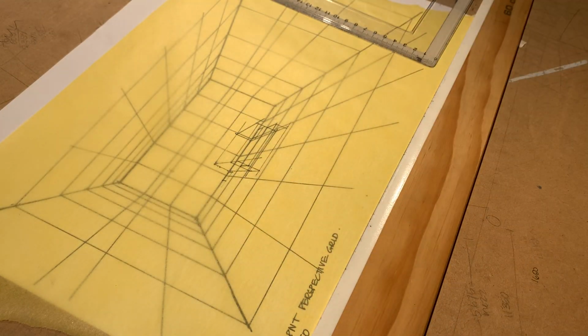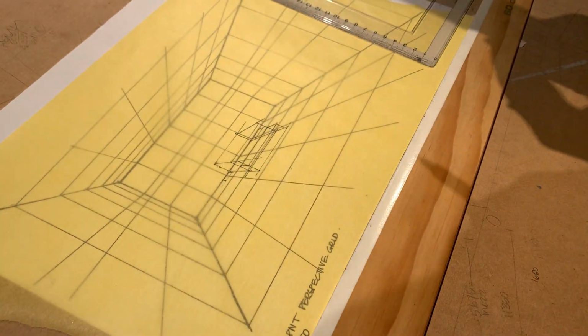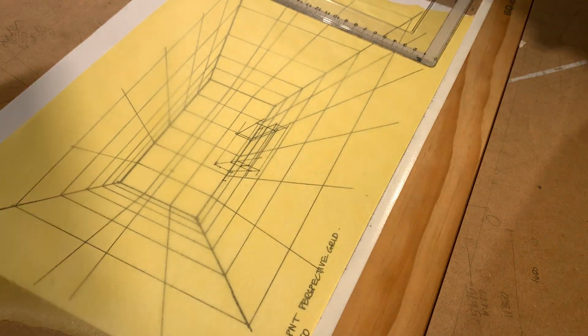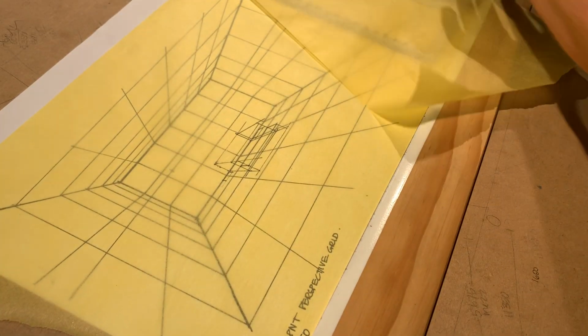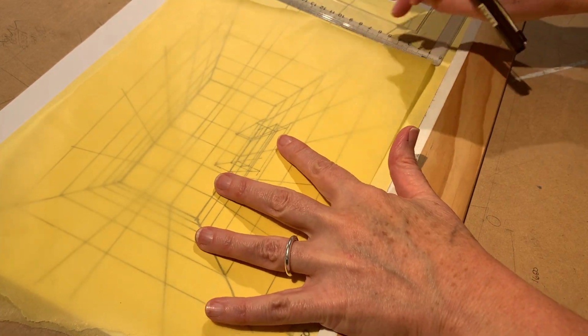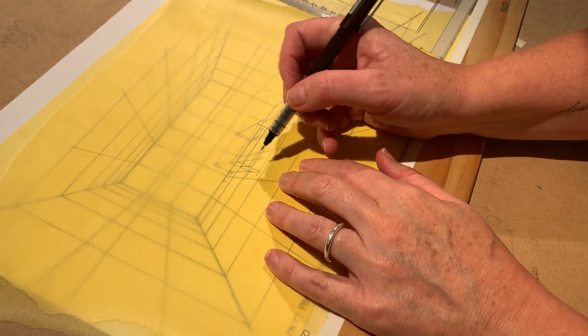So once I have all those boxes done, then I can come in again with another piece of yellow trace and turn those boxes into, say, a bed and an ottoman.